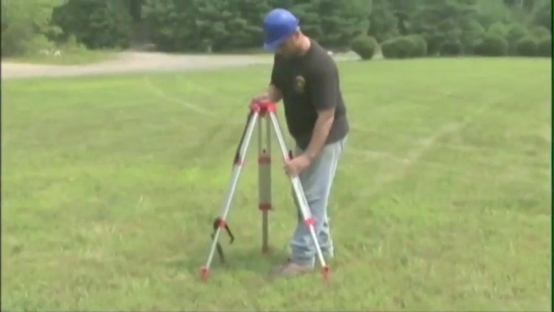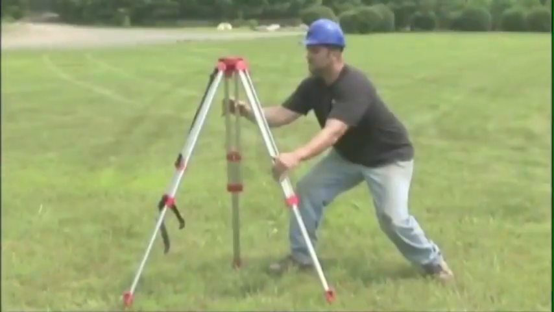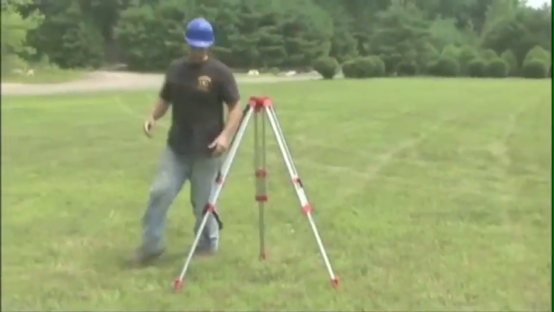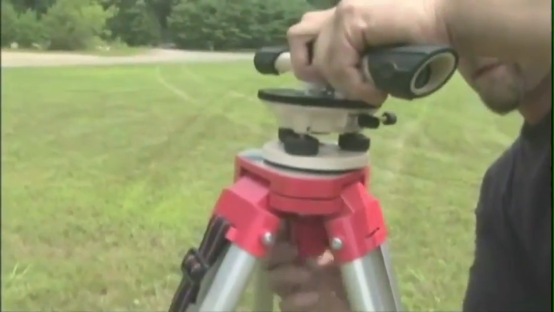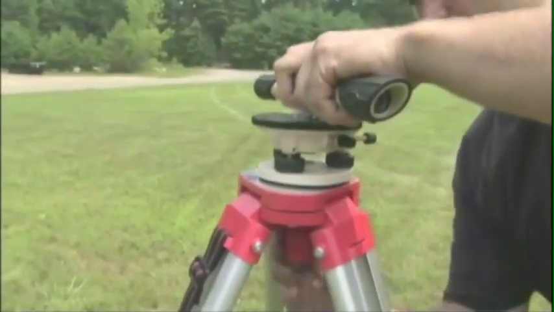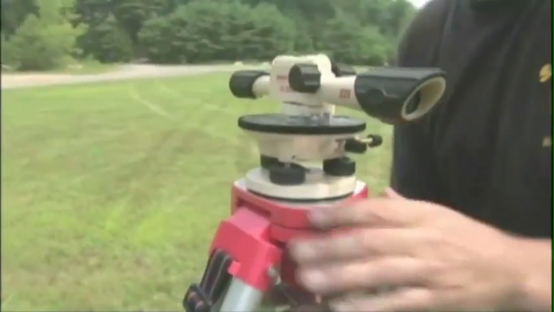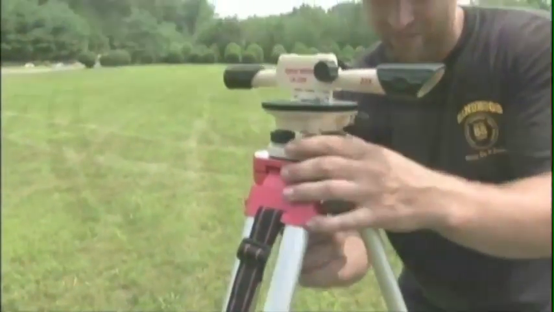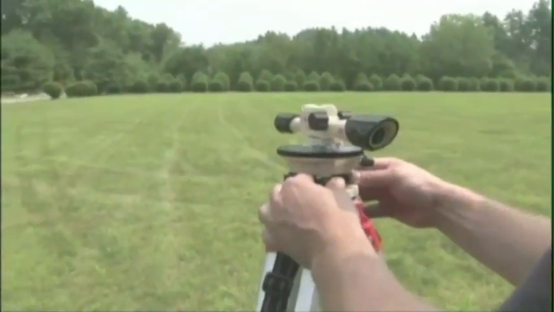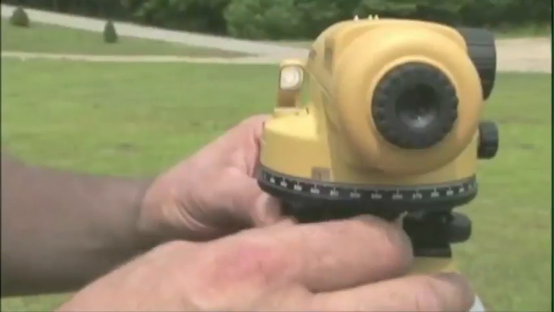Set the tripod legs about 3 feet apart and secure the legs adjustment screw. Level the top surface of the tripod head by the eyesight method. When you have the tripod as close to level as you can by eye, place the instrument on the top of the tripod. Insert the tripod mounting screw into the center hole of the instrument leveling plate and tighten it down. Level the instrument by turning the leveling screws while checking the level bubble.